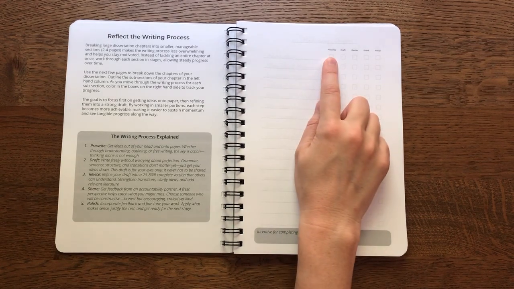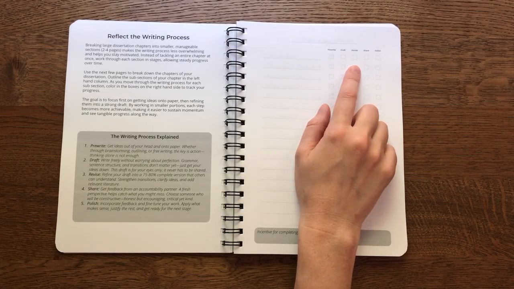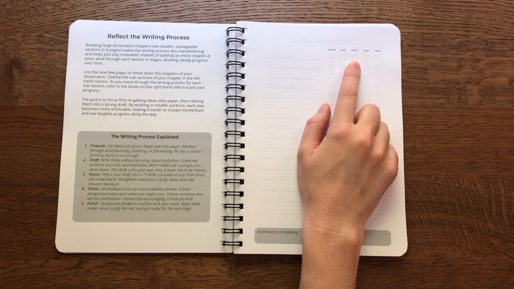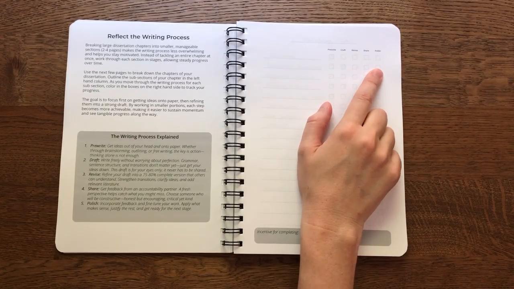Pre-write is your outlining and planning stage. Draft is getting ideas on paper without worrying about perfection. Revise shapes that rough content into something coherent. Share involves getting feedback. And polish creates the final form.